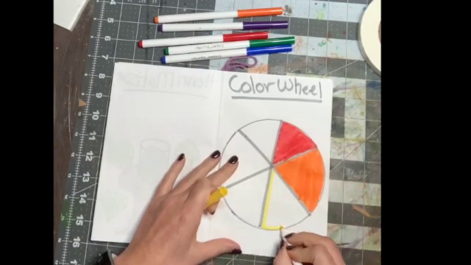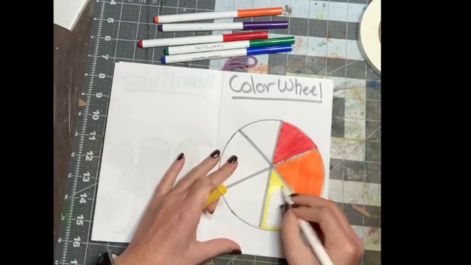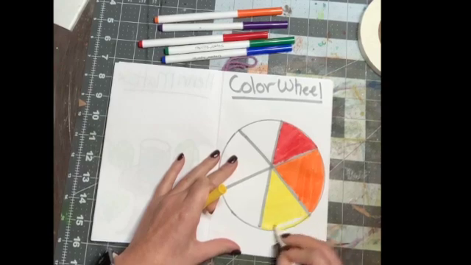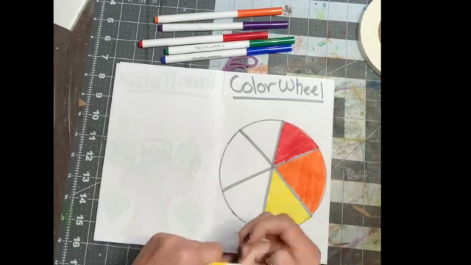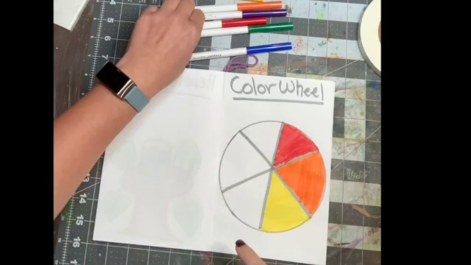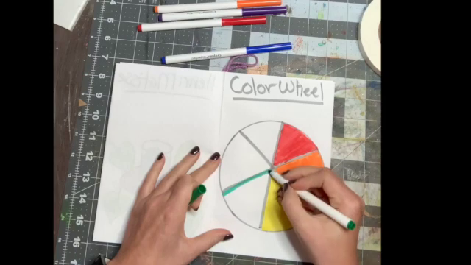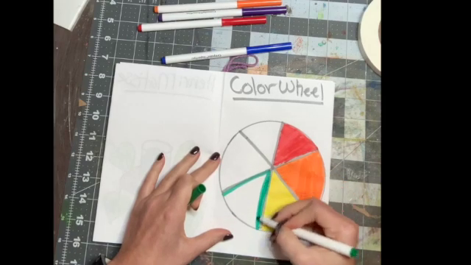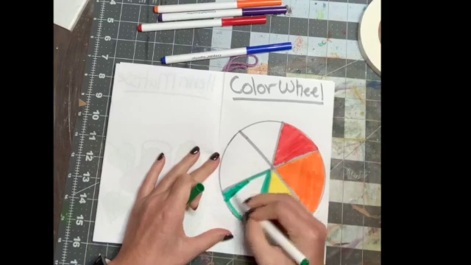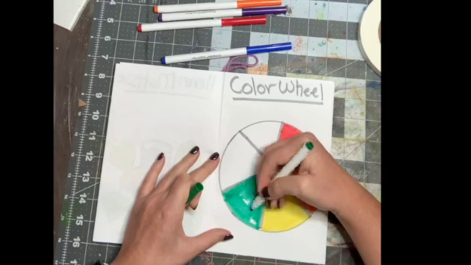Now, boys and girls, our color wheel helps us organize all of our colors. And I'm going to show you once this is finished how we can use this color wheel because it is a very important tool. Our next color is going to be green. So we need to get our green, and it's going to go right next to the yellow. It's not going next to the red. You can see the green is right across from the red. So that's what we want. Green next to the yellow.